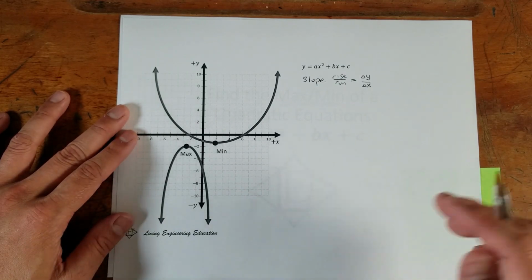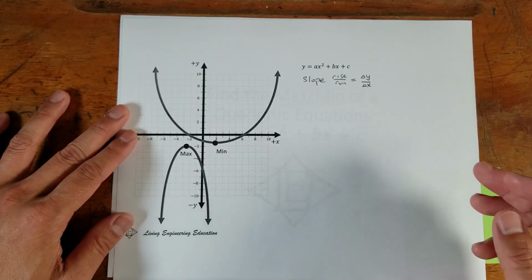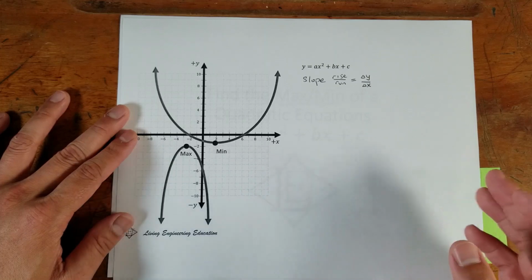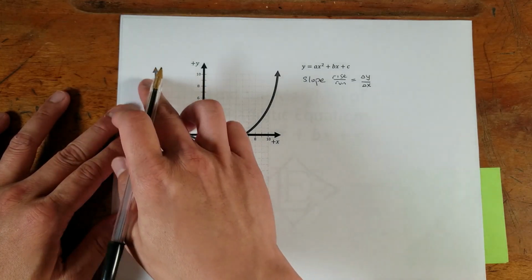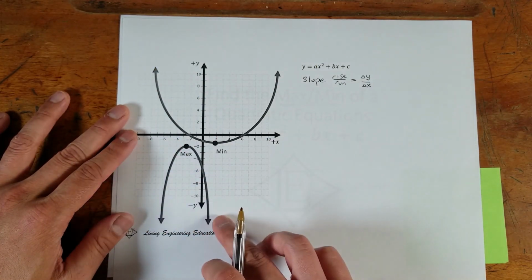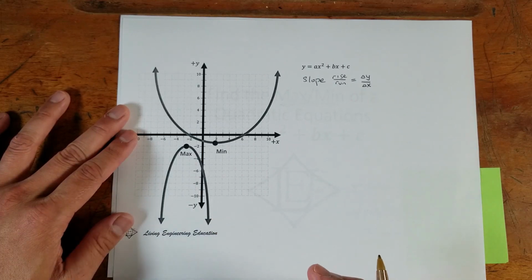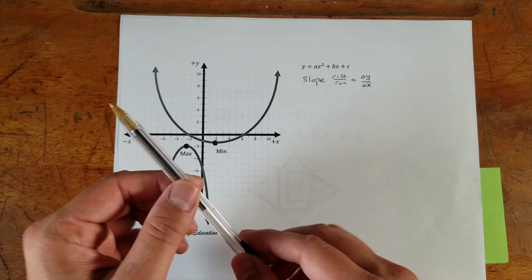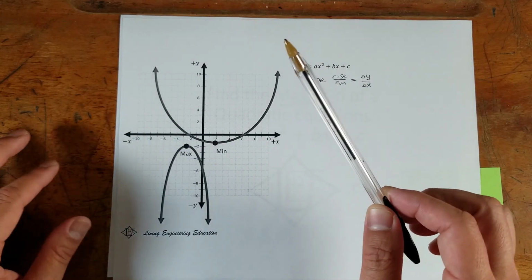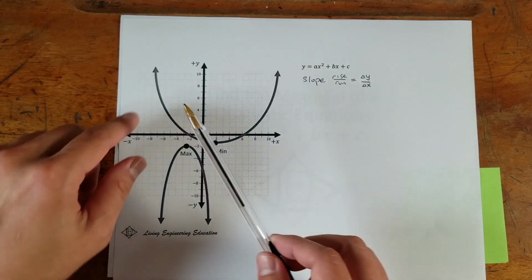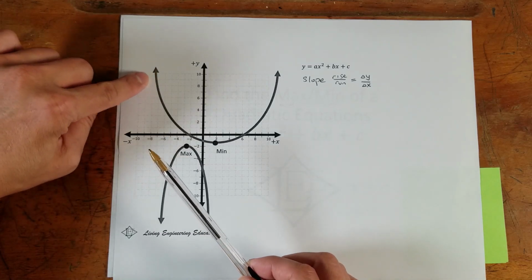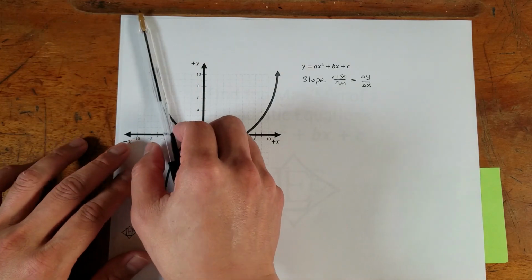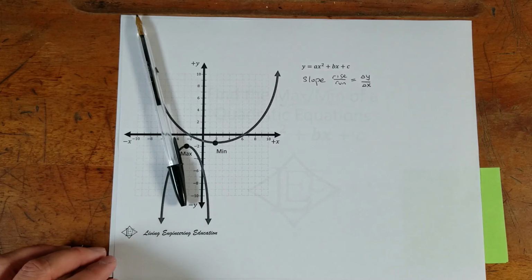Now, that was fine when it was just a linear equation, y equals mx plus b, because it was just a constant value throughout. When we have a parabolic curve like this, we don't have a constant value. It's changing over time. An easy way to represent that is if you look at this pen, which represents the slope. On this side of the parabola, the slope looks like that.